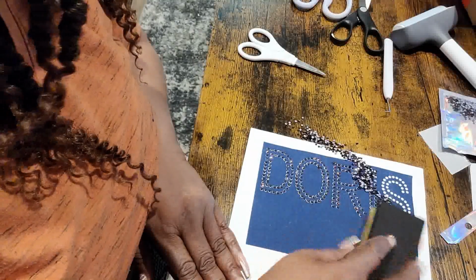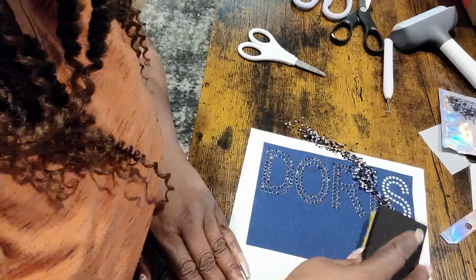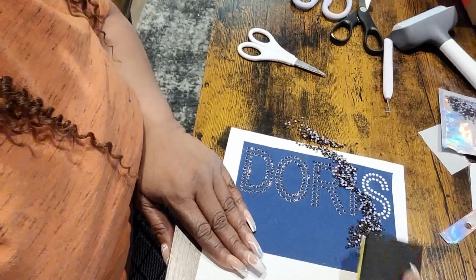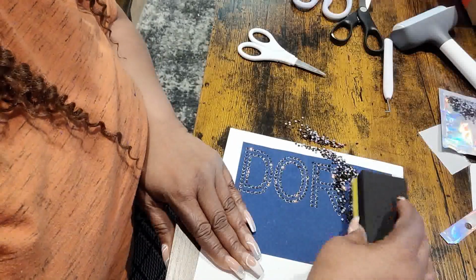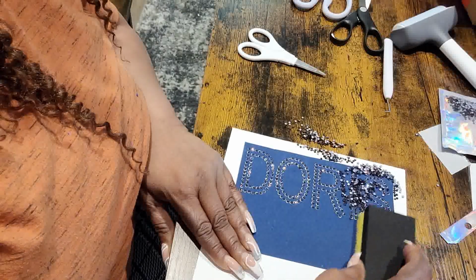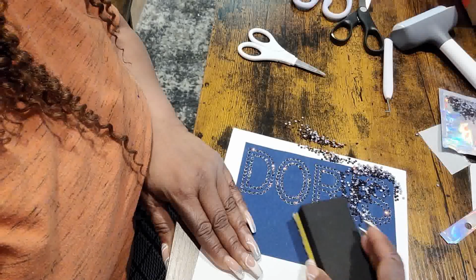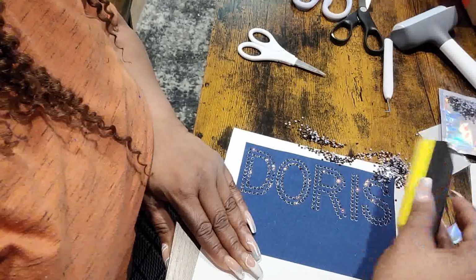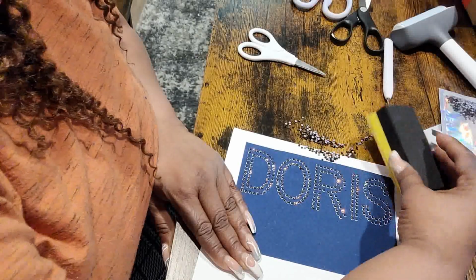And I'm just going to keep going here. You can see how easy they're falling right into place, guys. And that's because our template was perfect.